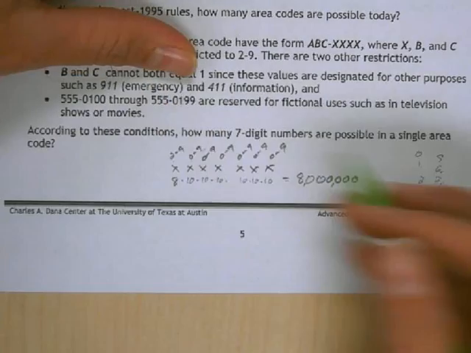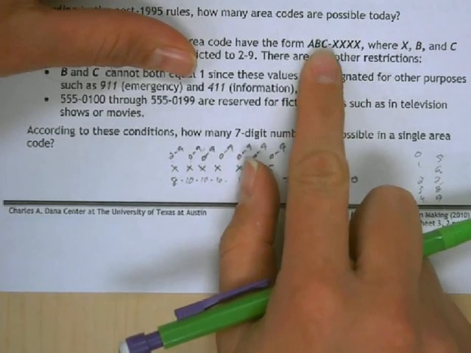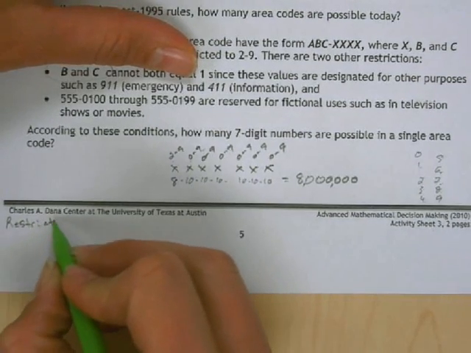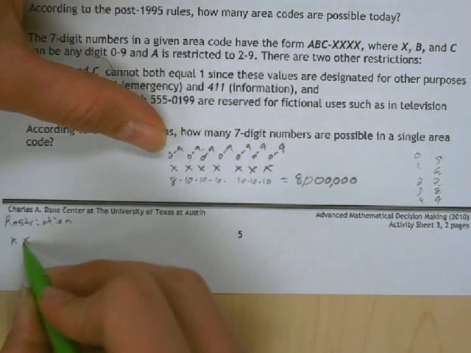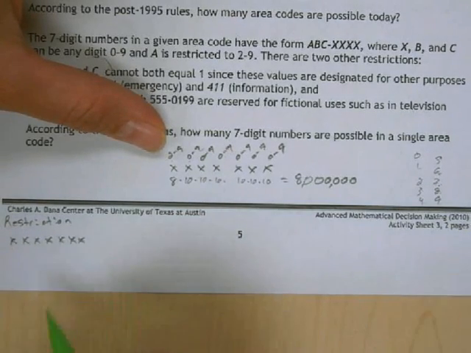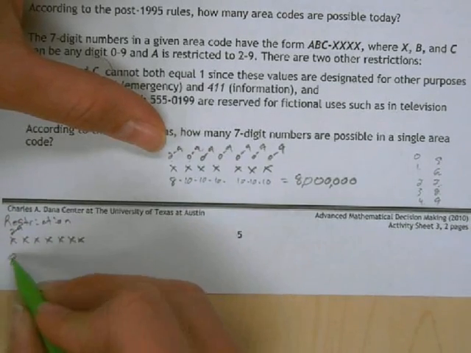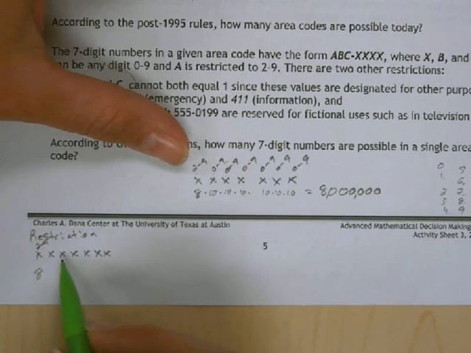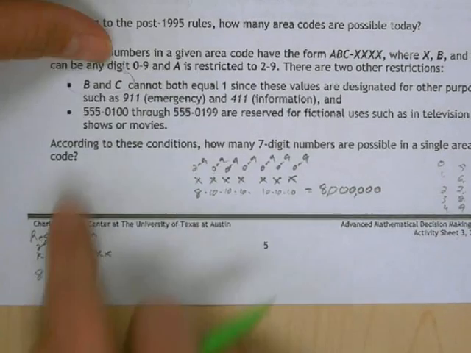B and C are the second and third numbers. So I still have this 7-digit number for my restriction: 1, 2, 3, 4, 5, 6, 7. The first number is still 2 to 9, so that's 8 different outcomes. Here, these two we're going to make both 1, because we want to know how many numbers I could create where both B and C are 1.